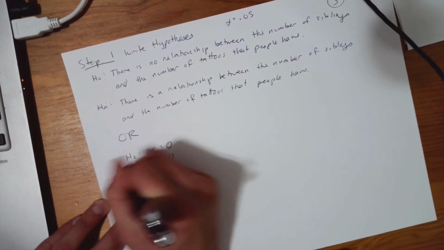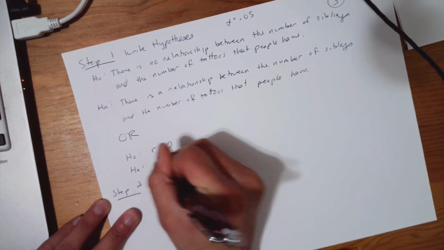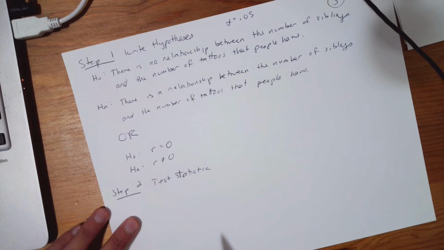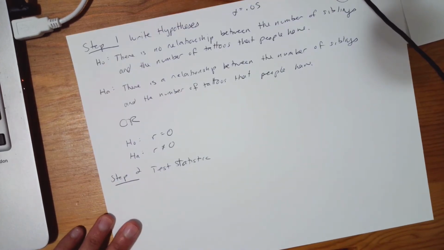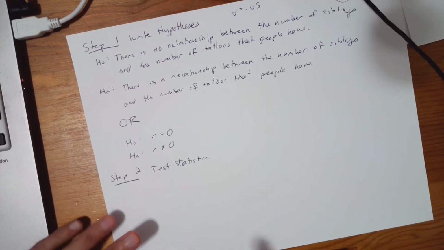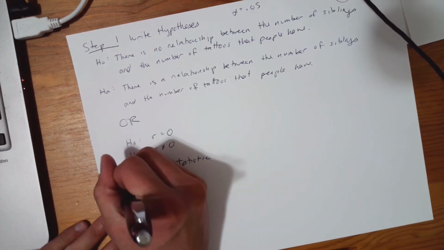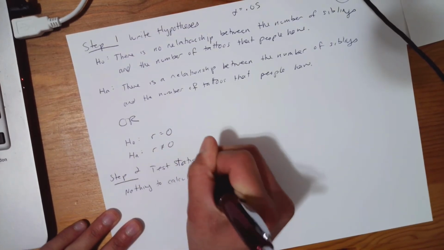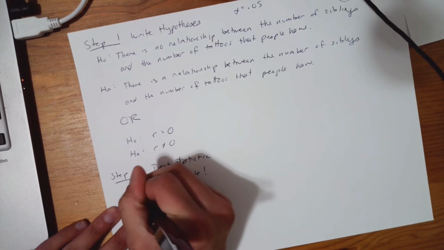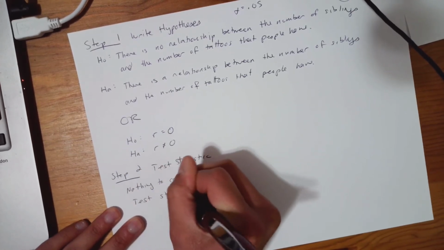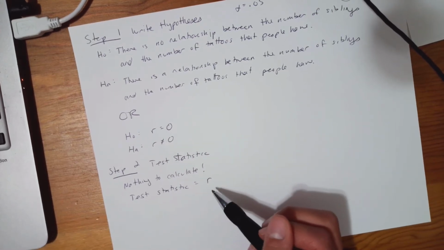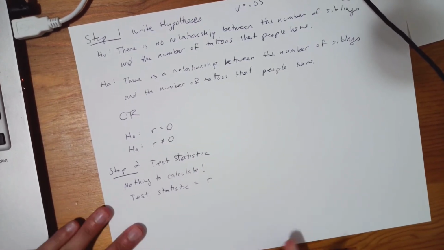All right, step 2. We're looking at a test statistic. And here, as I mentioned, your test statistic is actually going to be the R value. So there's nothing to calculate at all. We're just going to be looking at that R value that we have. And the test statistic is equal to R. So obviously this is something that can be calculated, but we're going to leave it to a computer to do that.